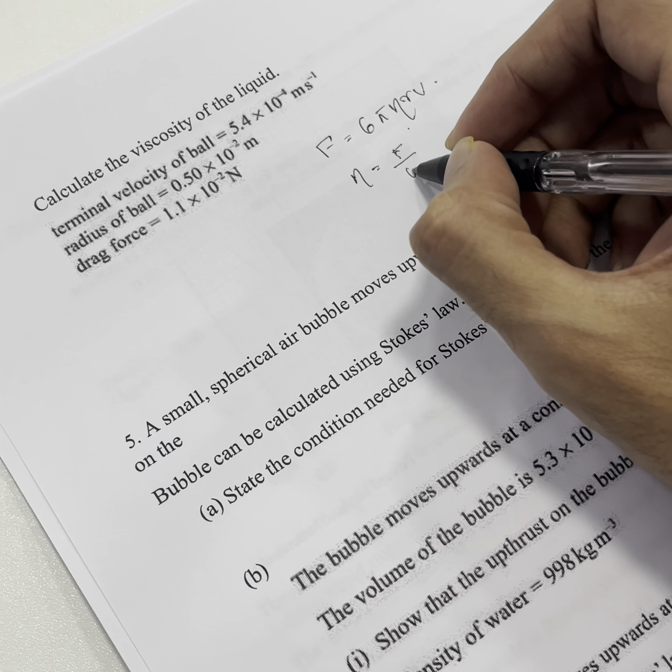The second one: the bubble moves upward at a constant velocity. So it is moving at a constant velocity. The volume of the bubble is about 5.3 times 10 to the power minus 11 meter cubed. Show that the upthrust on the bubble is equal to 5 times 10 to the power minus 7 newton. So the density is also given. So this is direct substitution. You know the equation for upthrust. Upthrust is equal to rho Vg, where V is the volume of the liquid which is displaced.